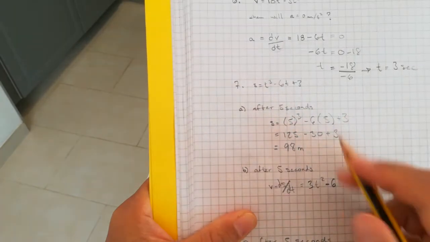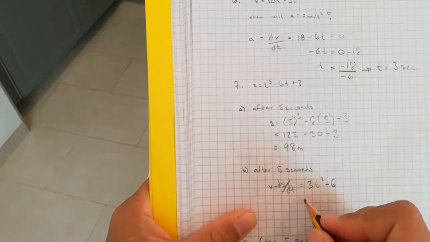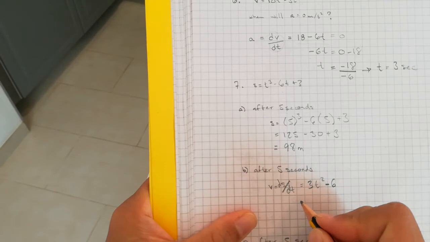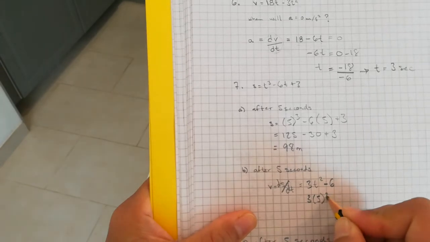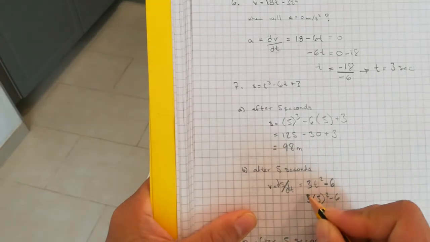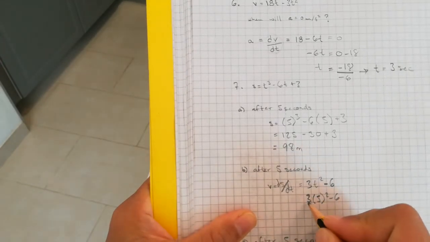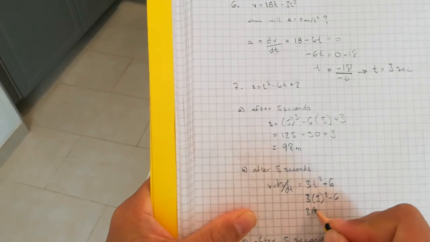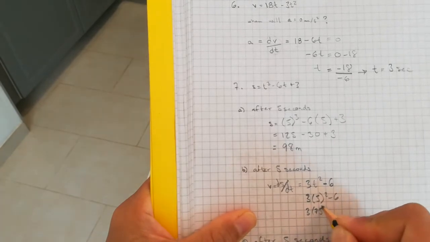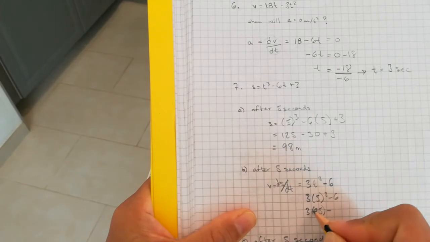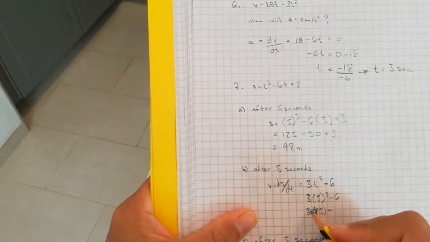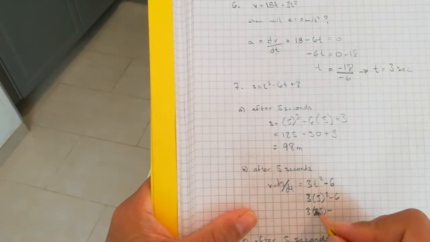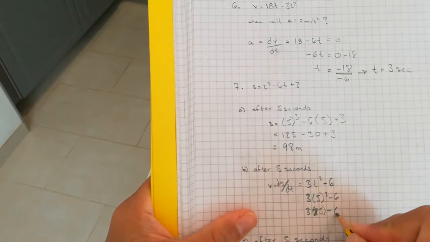Okay, part B. After 5 seconds, what's the velocity? So I've got the displacement formula here. I need to differentiate it to find the velocity formula. So v is ds/dt, which is 3t squared, right? Power out front, subtract 1 from the power. Next term is -6. The t's disappeared because it was just t to the power of 1, and there is no 3 in this. Okay, so that's my velocity.